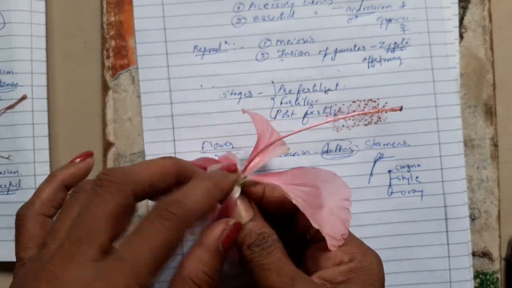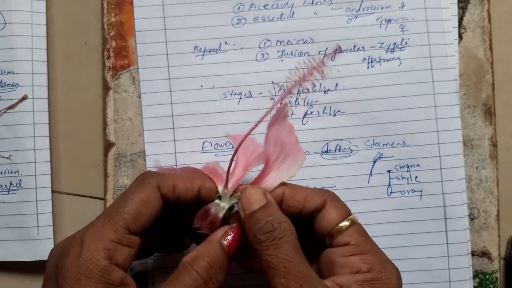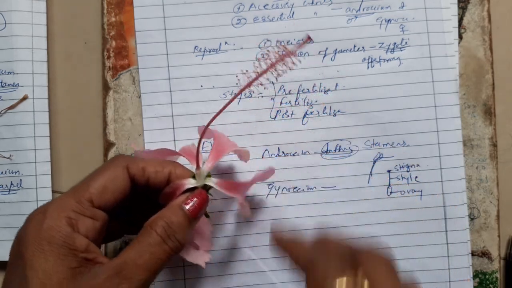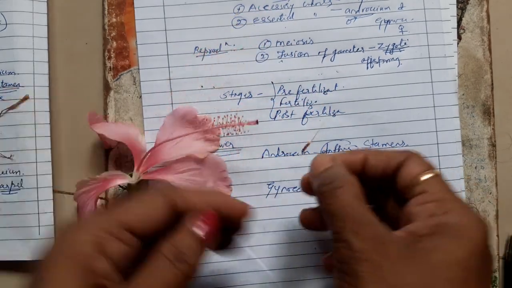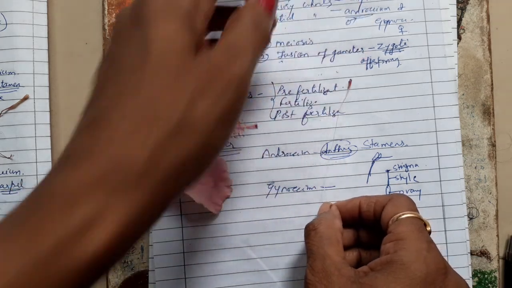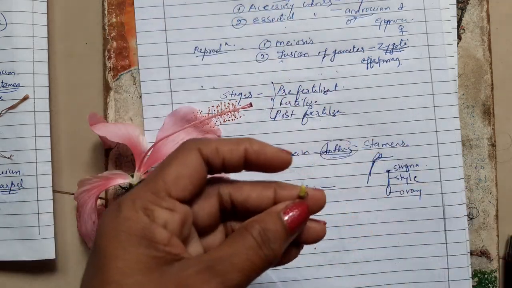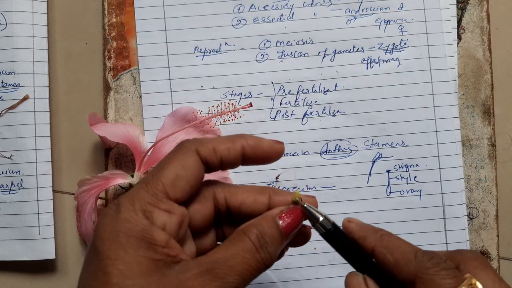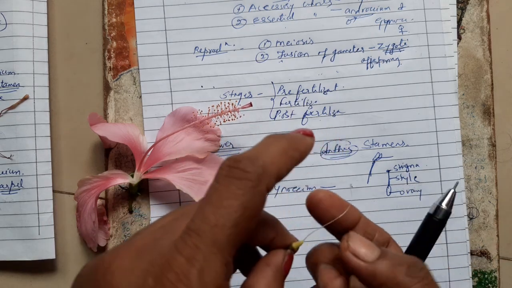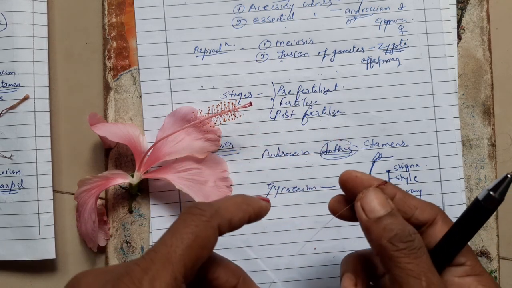Now inside this there is the ovary. I have opened this structure fully here. See, this is the ovary, style, and this is the stigma.